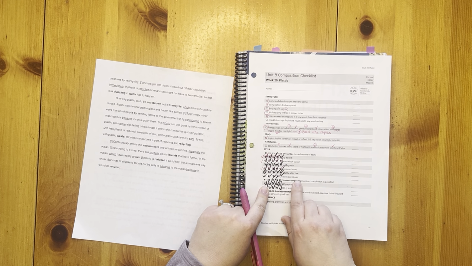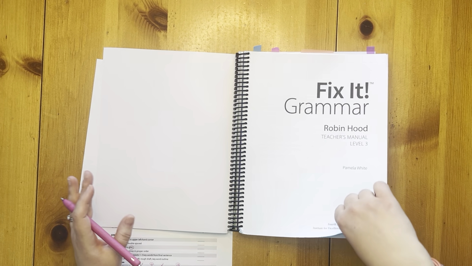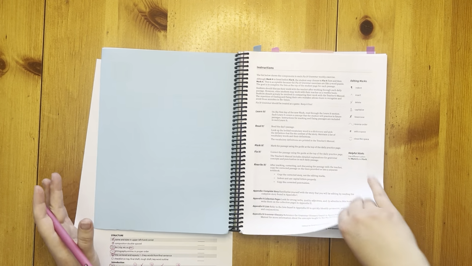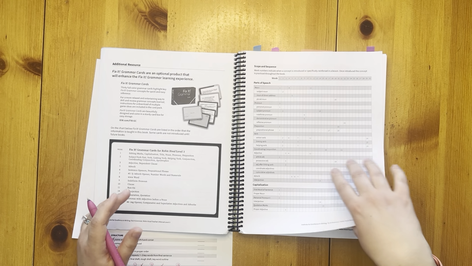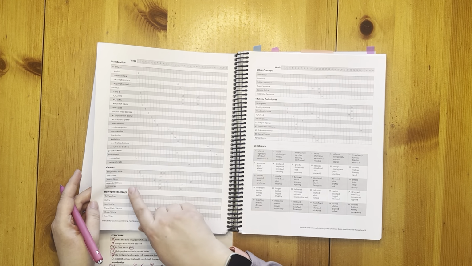And the www.asia clause. So if you don't know what that is, I go in here to Fix-It Grammar, and there's the scope and sequence, so it tells you which lesson covers that information.